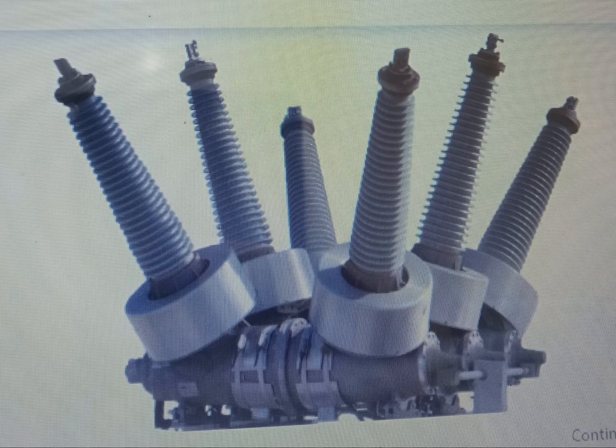The types are air magnetic circuit breakers, air blast circuit breakers, oil circuit breakers, sulfur hexafluoride circuit breakers, and vacuum circuit breakers. We will see the air magnetic circuit breaker in the coming class. Thank you for listening.